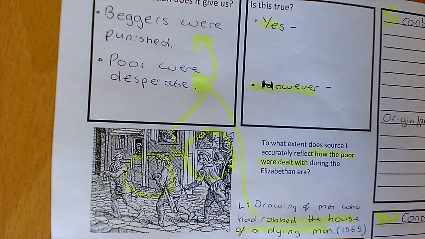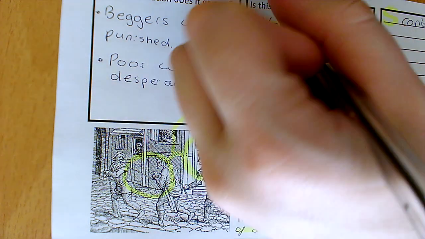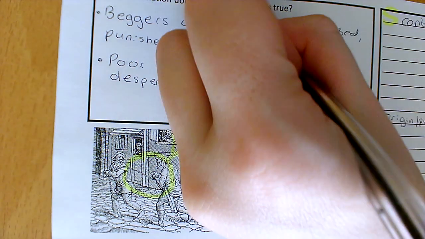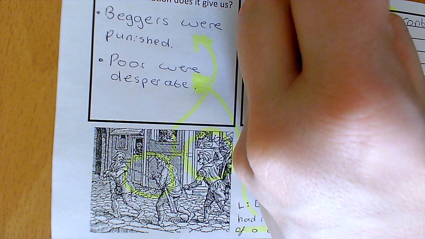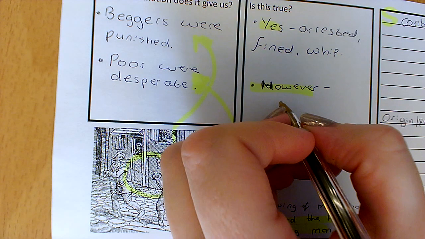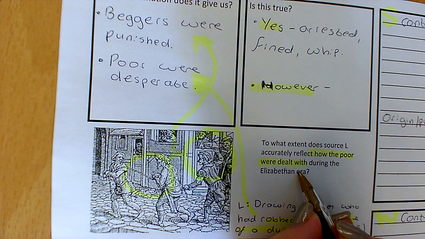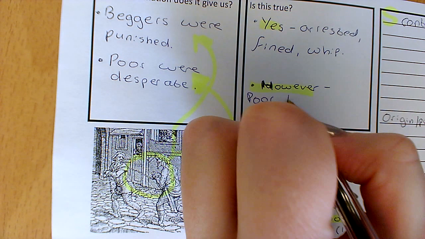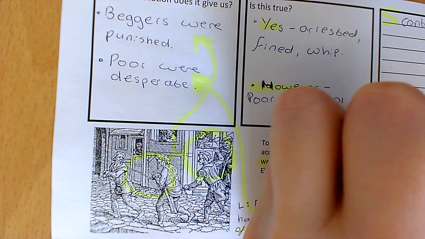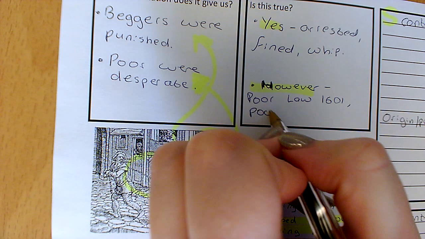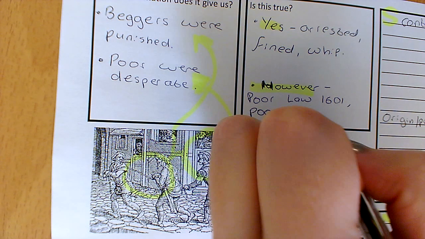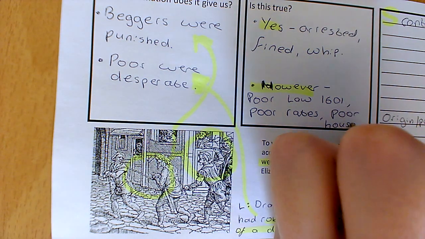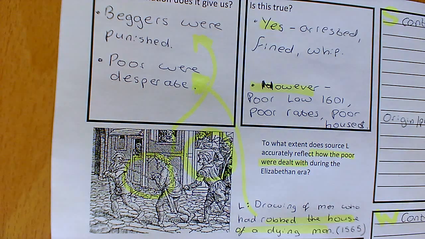So is it true that beggars were punished? Yes, it was true that beggars were arrested or fined or whipped. This is true. However, is this the only way that the poor were being dealt with? Well, no, because we have the poor law being introduced in, well, let's say the last one in 1601. There were poor rates being paid, which were people giving money to help deal with the poor, and poor houses were being set up, and apprenticeships and jobs being given to the poor.